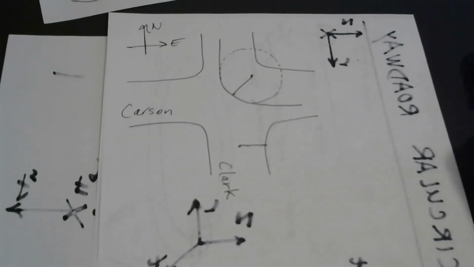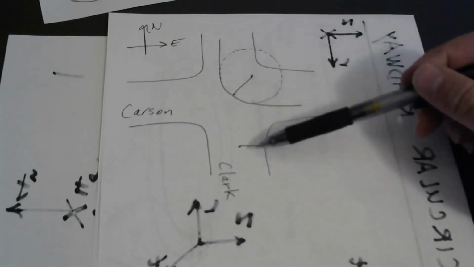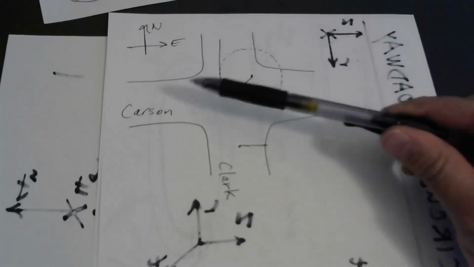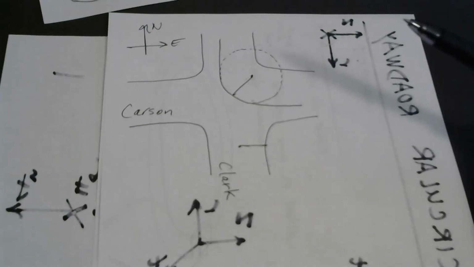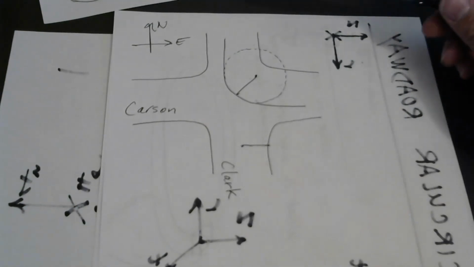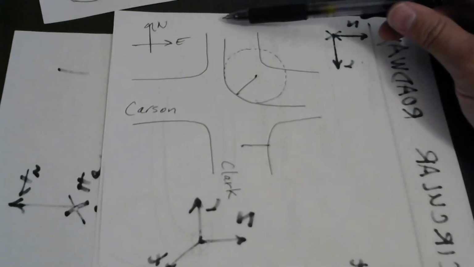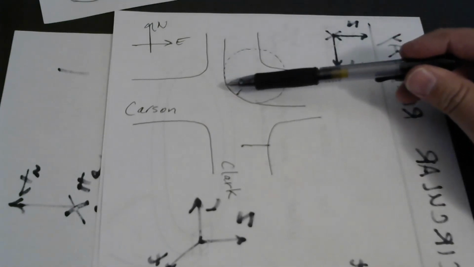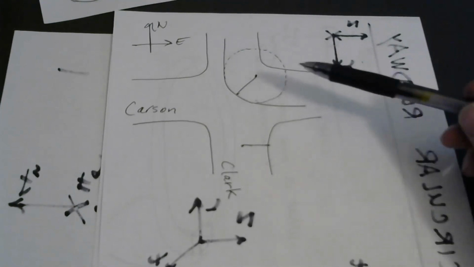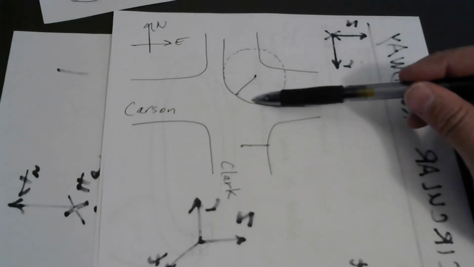This will be a very crude estimate, but here's a little sketch of the intersection at the southeast corner of our campus, the LAC campus. Here's Carson, is it Boulevard or Avenue? Carson Boulevard, I think. Clark Avenue. And suppose you've left the parking lot next to the D building and you're going south on Clark. You make a left turn onto Carson because you want to get some donuts at that place next to the 605.